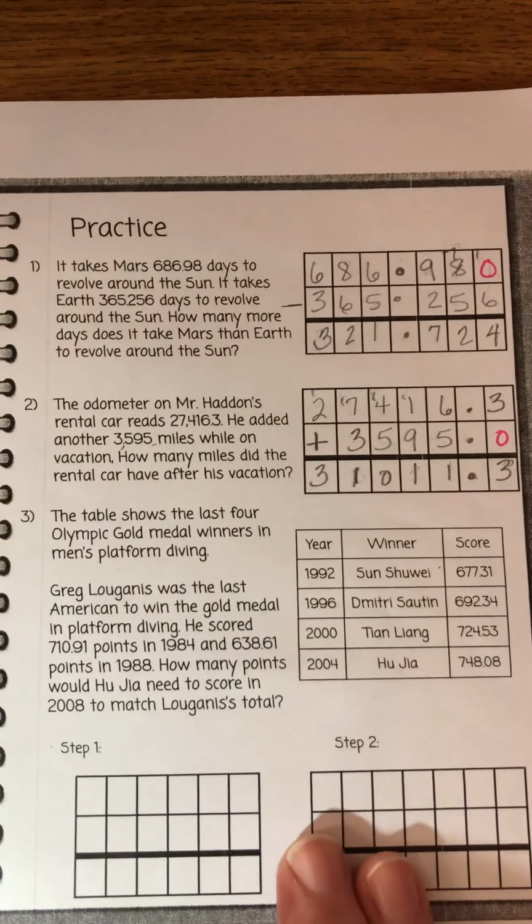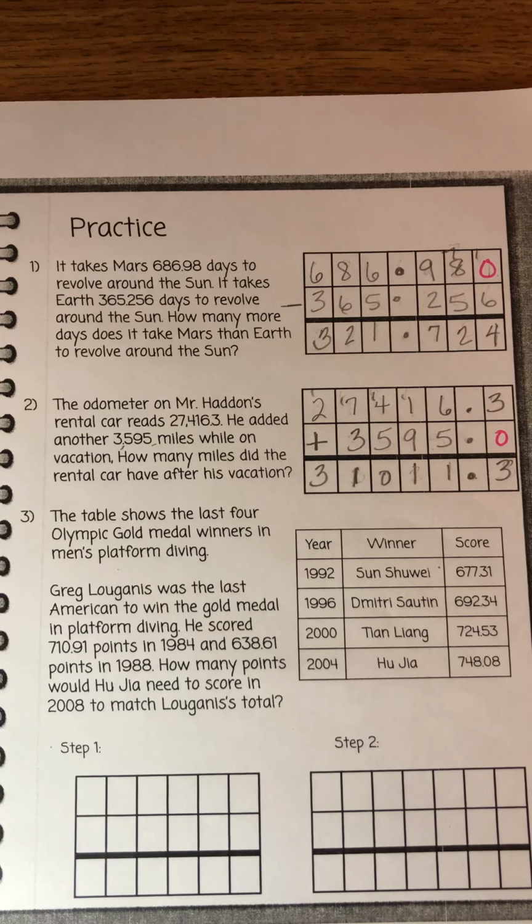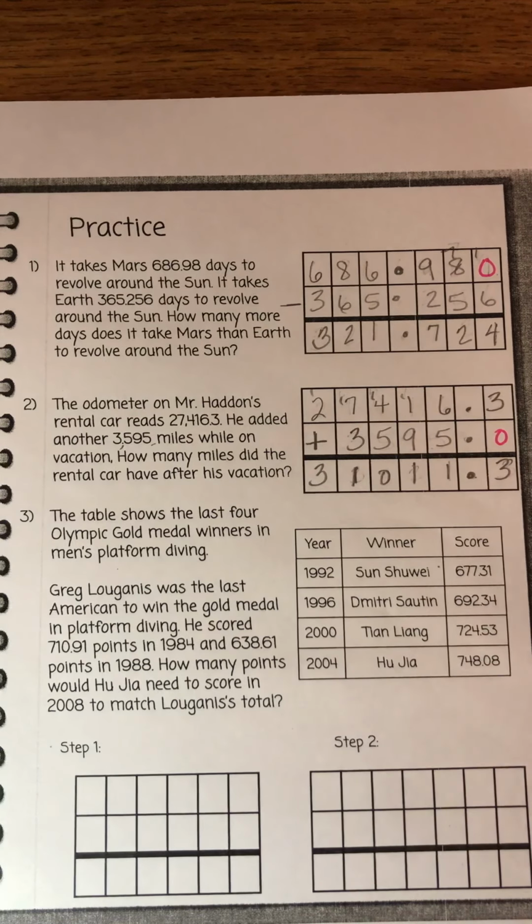All right, so number 3 is a 2-step question. It says the table shows the last 4 Olympic gold medal winners in men's platform diving. Greg Louganis was the last American to win the gold medal in platform diving. He scored 710 and 91 hundredths points in 1984 and 638 and 61 hundredths points in 1988. How many points would Xu Jing need to score in 2008 to match Greg Louganis' total?